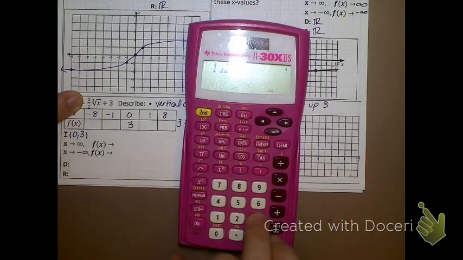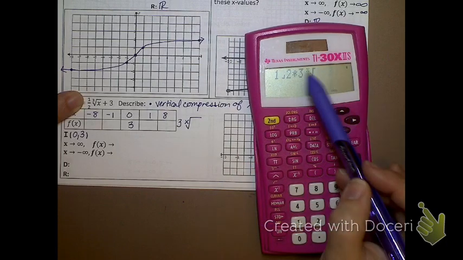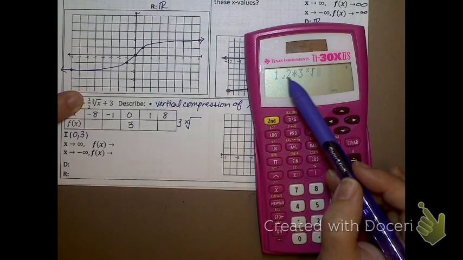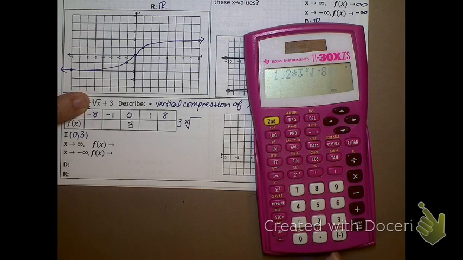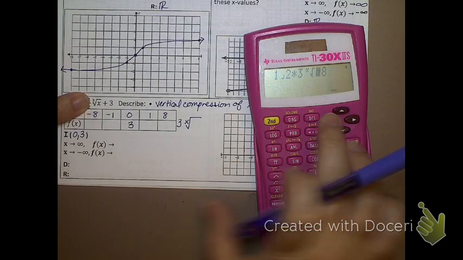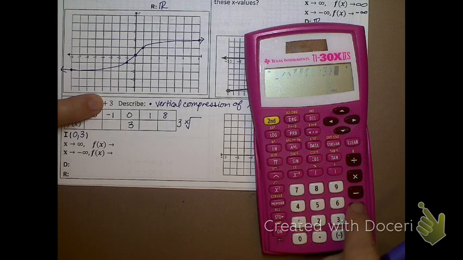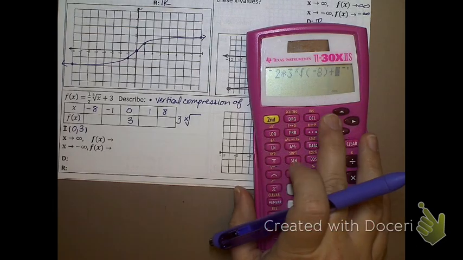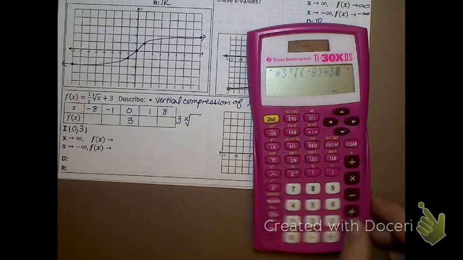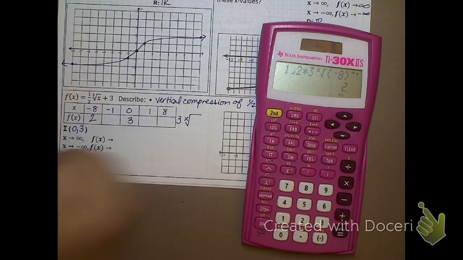So let's see. If I do 3 and then that button right there, this means a cube root. And you can't see it because there's a glare right there. 3 cube root. So I have 1/2 times the cube root of, and I'm going to start off with -8. Now I'm going to add some parentheses in here, because I want to make sure it understands that the +3 is not a part of that cube root. Okay, everyone okay with how I typed that in? And now I'm going to hit enter. And I get 2. Could I do this in my head? Absolutely.